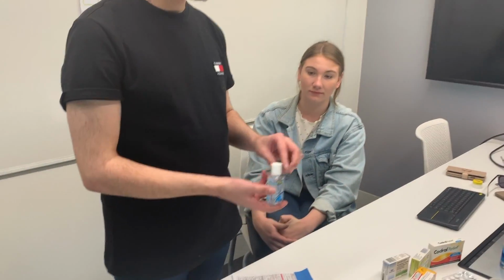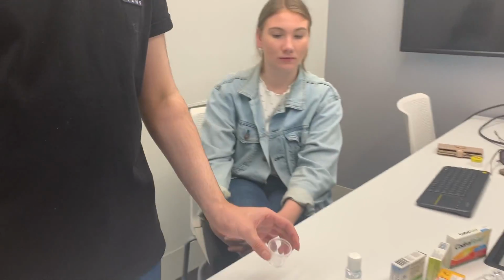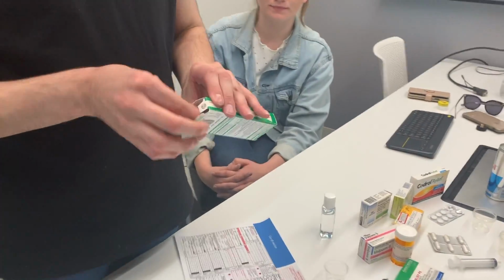Before you administer the medication, it's important that firstly we use hand hygiene and that we also obtain the consent from the patient. I'm going to demonstrate now how to administer these 1,000 milligrams of paracetamol. Firstly, I'm going to hand sanitize. To deliver the medication, we'll be using these plastic clear pill cups. I'm going to open the package now of paracetamol.